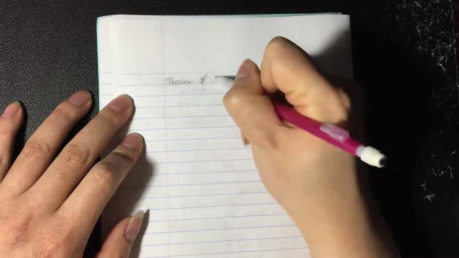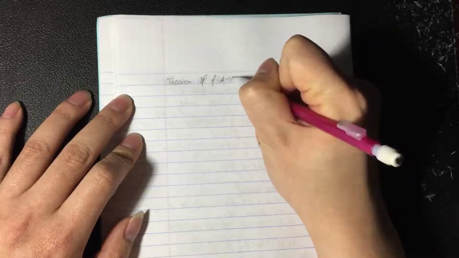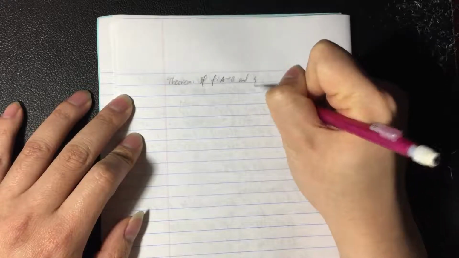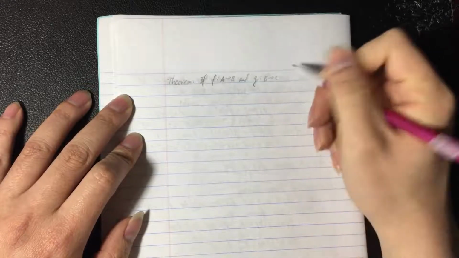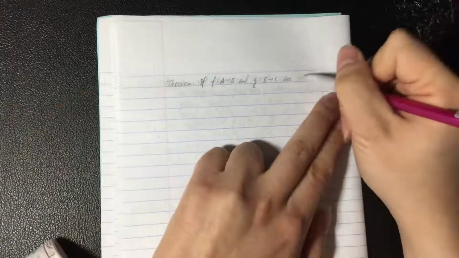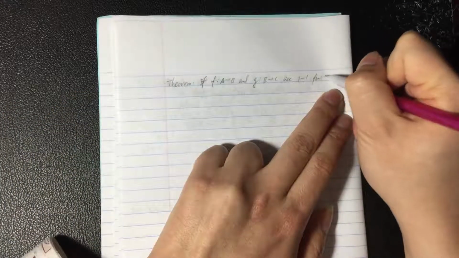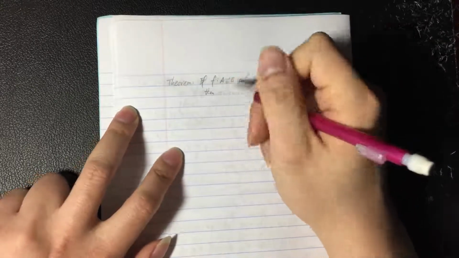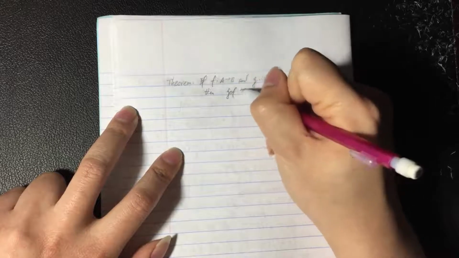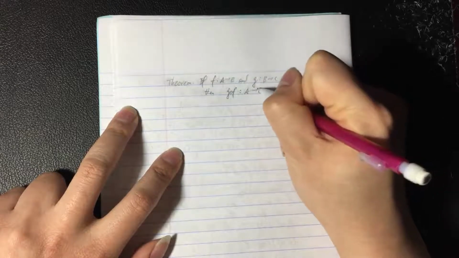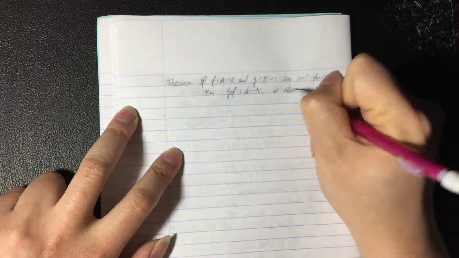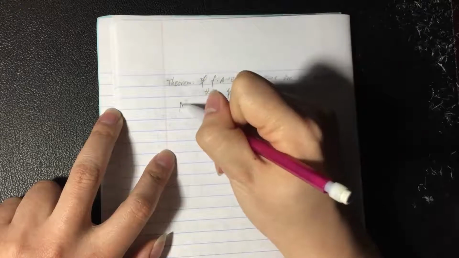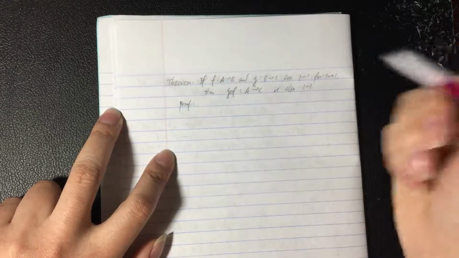If function f from A to B and function g from B to C are one-to-one functions, then the composition function g of f from A to C is also one-to-one. Let's prove it. Let's try to prove it using the definition of one-to-one function.